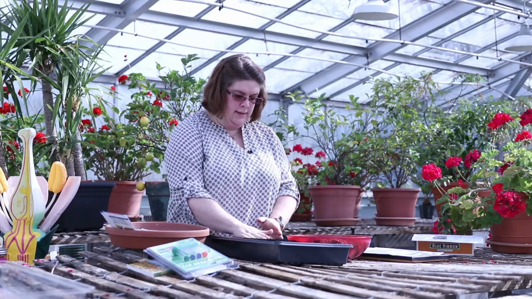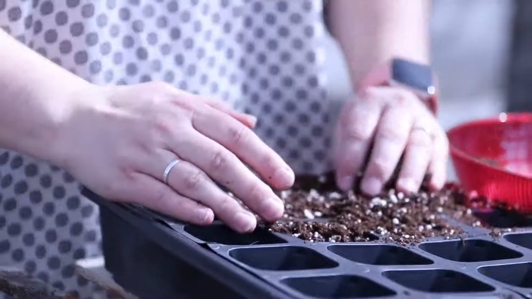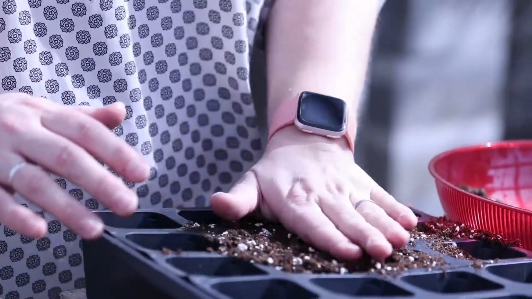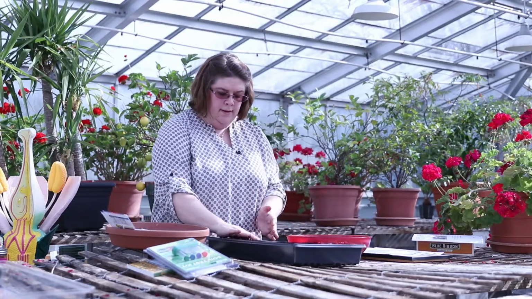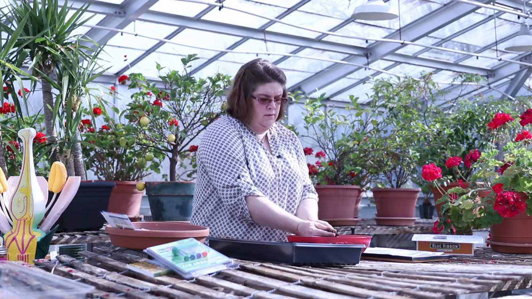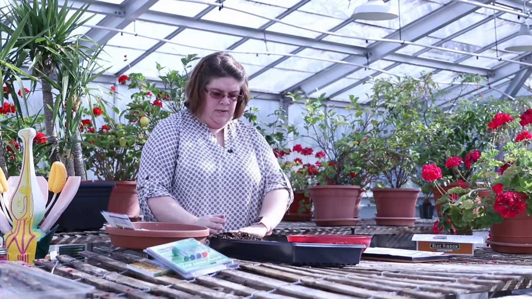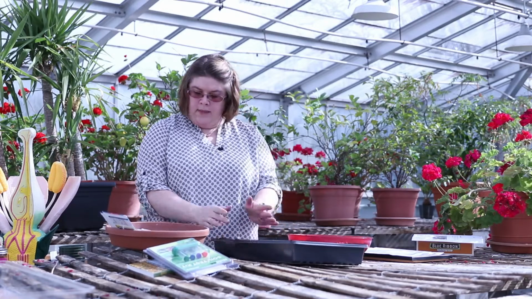You want to just evenly fill out the cells of your 6-pack. And they make these kits, you can buy them just about anywhere. And hopefully it comes with a little dome to keep them warm, but also helps to keep moisture in. So those are good to pick up. And so we'll just start a few here.